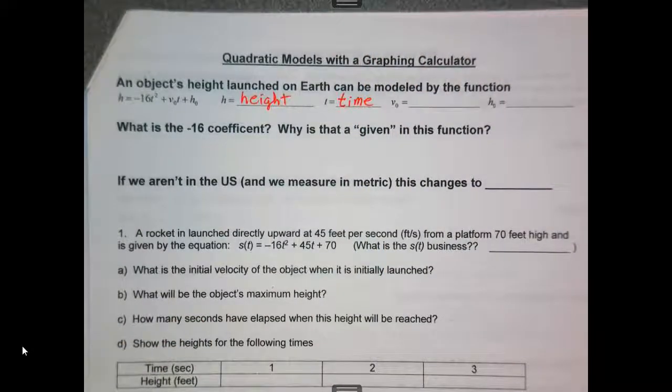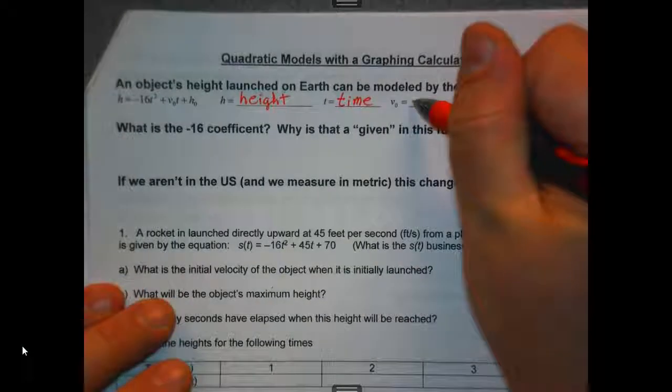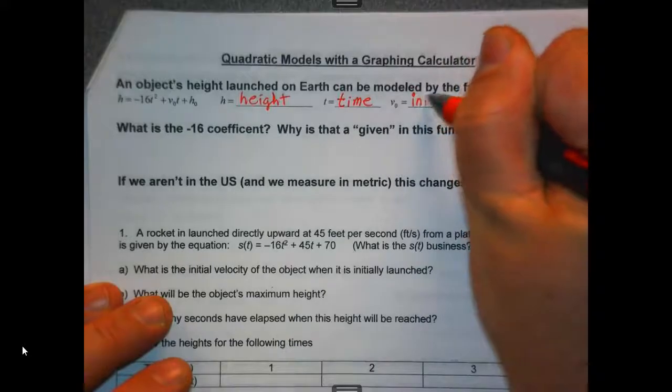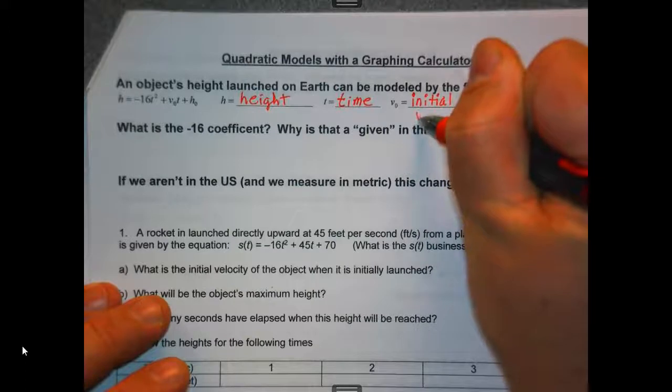V sub 0 or V naught or V0. What do you think, kids? Good educated guess, but no. Great try. Try again. Initial velocity.